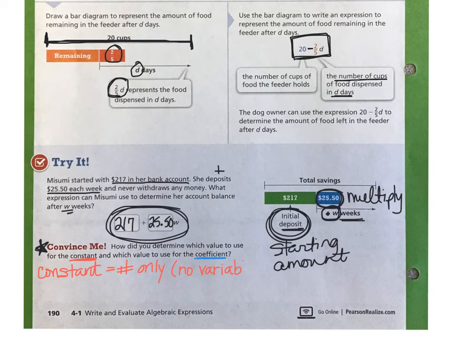In this case, the constant is her initial deposit. That's the amount of money that she started with, and that is not changing. What is changing, though, is the amount of money that she is saving, and we call that the coefficient. So in this case, the coefficient is the number in front of the variable.